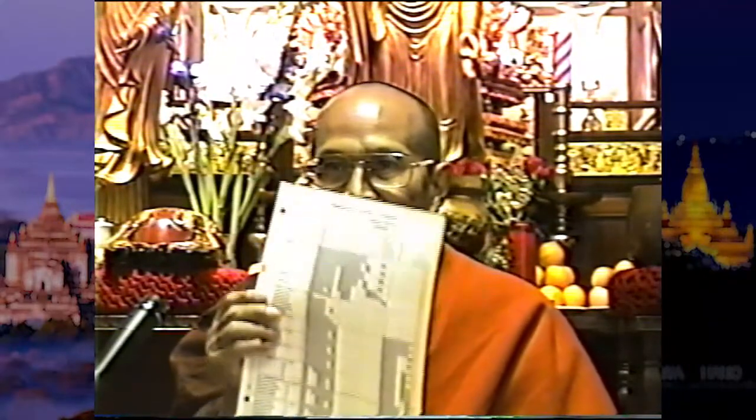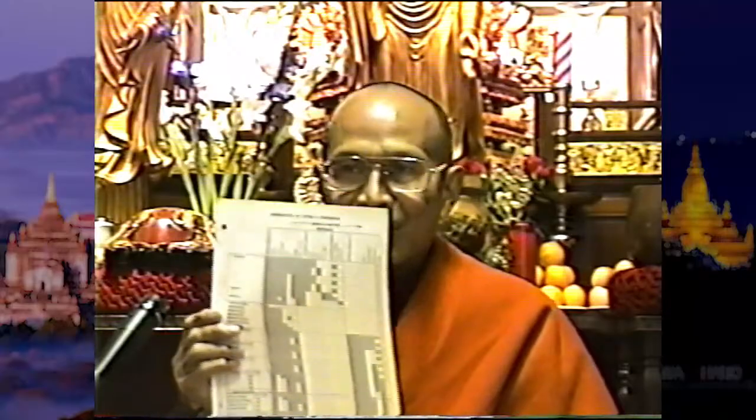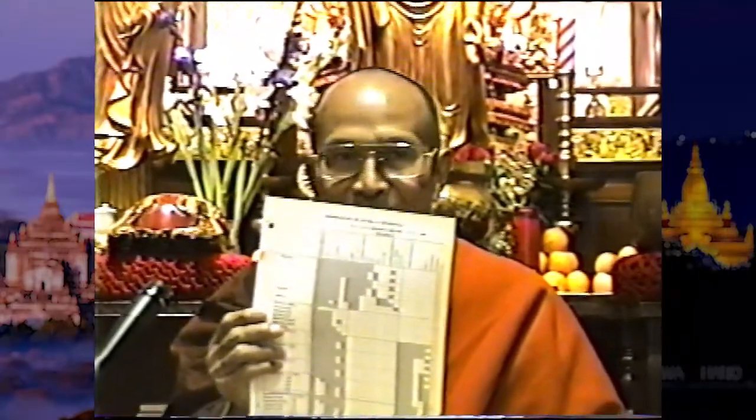So, if you are familiar with the Sampayoga method, Cetasika Ceta combination, then the Saṅgaha method is not difficult. And if you have this chart with you, it's all the more easier. You just have to reach the chart across.